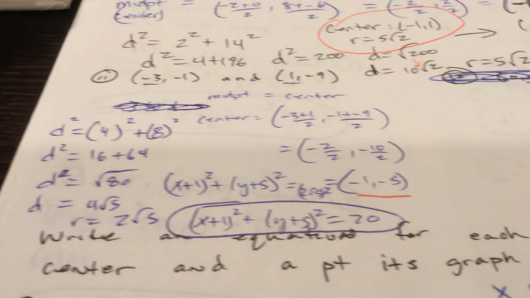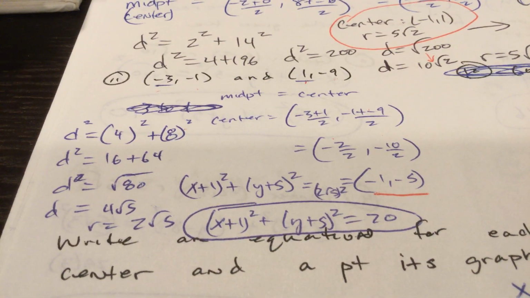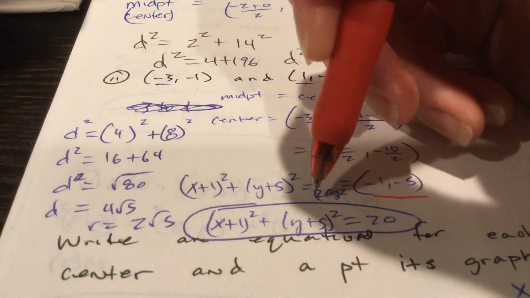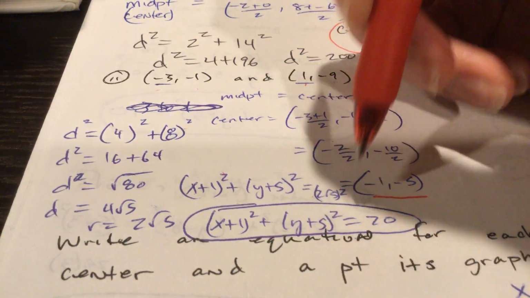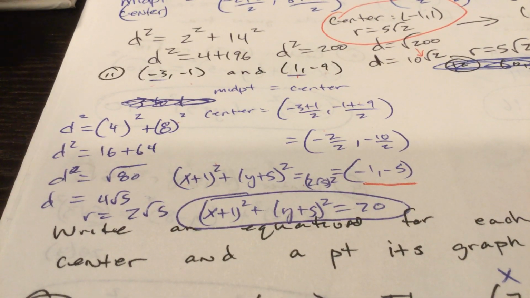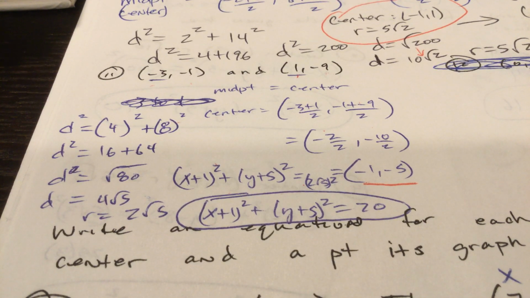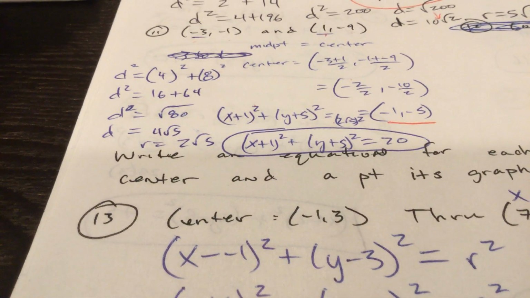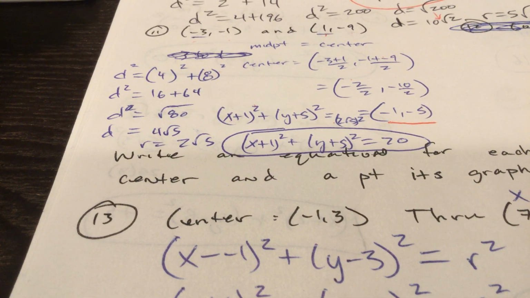So given a center of negative 1, negative 5, and a radius of 2 root 5, plug in right there: x plus 1 squared plus y plus 5 squared is equal to 2 root 5, all that squared. 2 root 5 squared is 20. That is my formula. That one is harder. Know how to do it for next year. We have in another video, your quiz review for this, gone over 13 and 14.